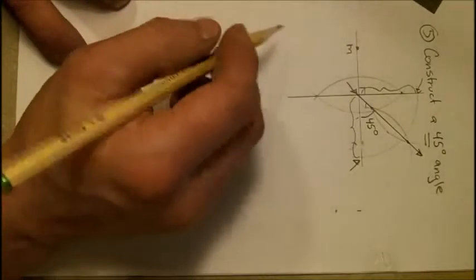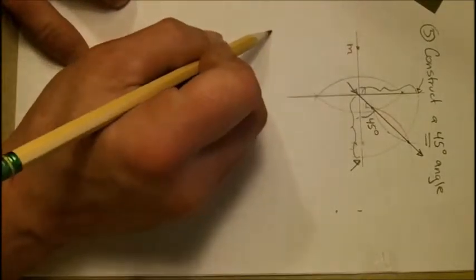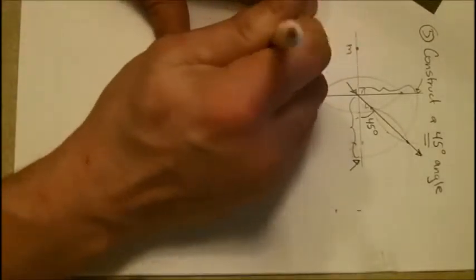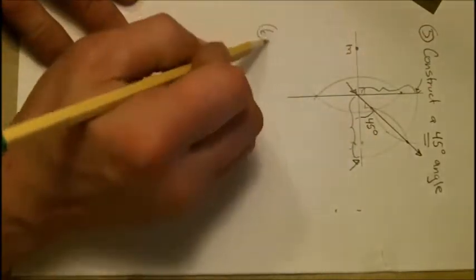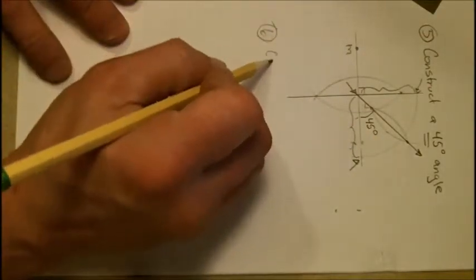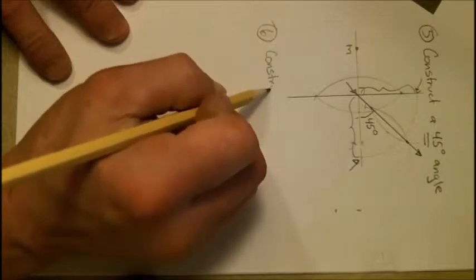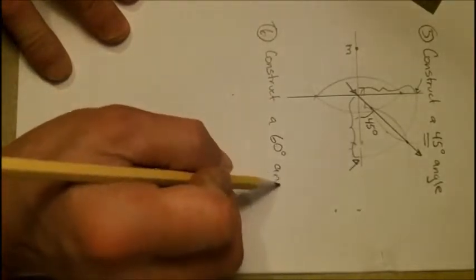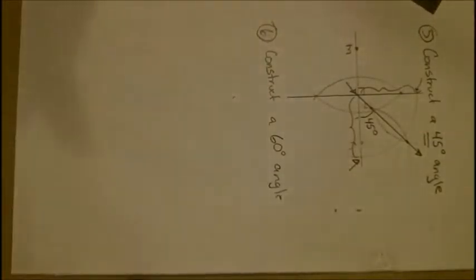Let's move on to 60-degree angles and also 30-degree angles. So that would be construction number 6, and that's constructing a 60-degree angle. Well, if you were in class, I had a problem where we started to look at a situation where there were 3 cats.